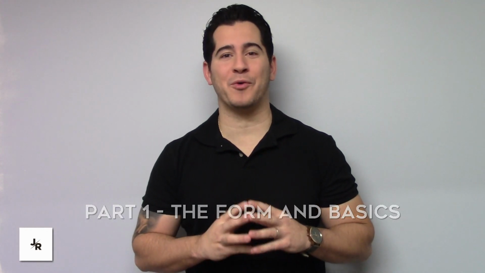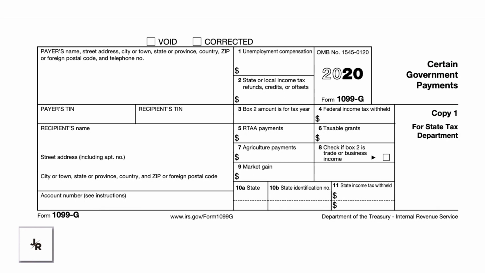Let's get into part 1. Here is a picture of the Form 1099-G. For today's video, we are going to focus on those who received unemployment compensation. We will be looking at box 1 and box 4.